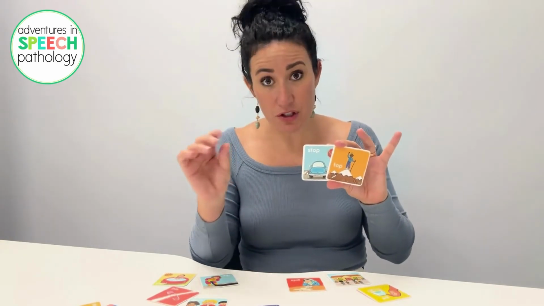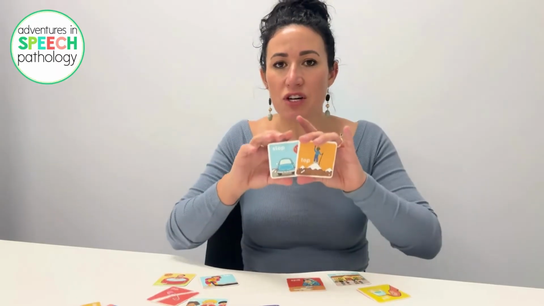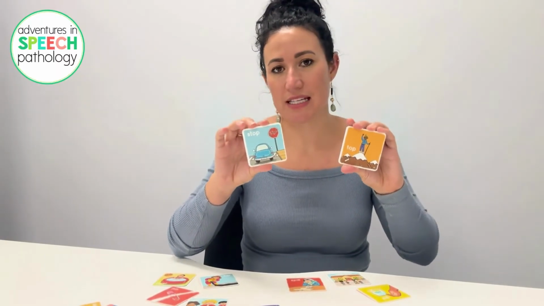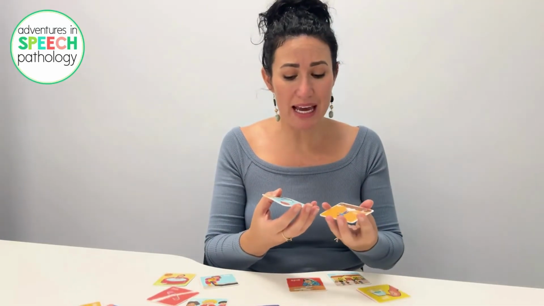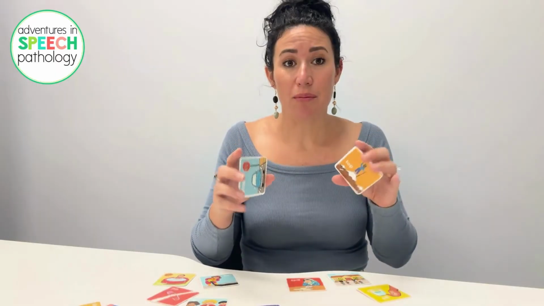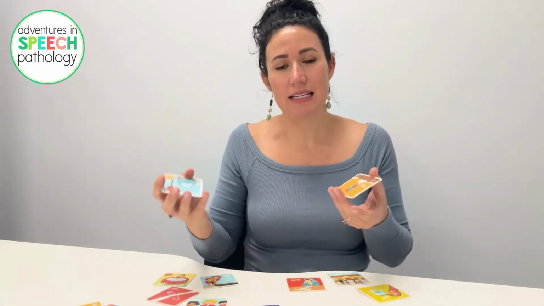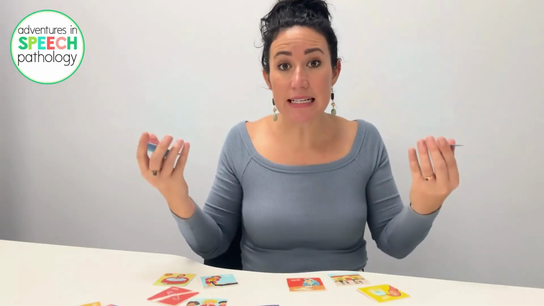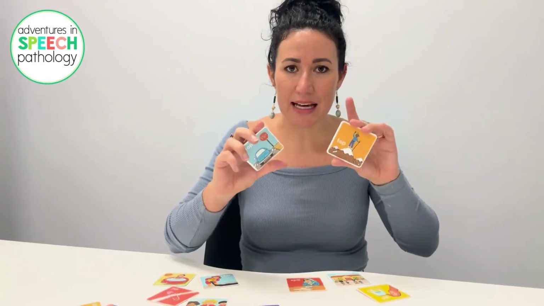And the reason why auditory discrimination and this step is so important is if a child can't hear the difference between these two words, their sound awareness might not be there, they're not aware of their own speech, or they're just not used to listening for sounds. It can be quite a skill for kids if they've never actively listened and perceived and judged sounds.